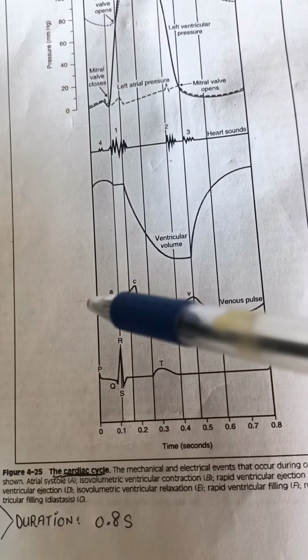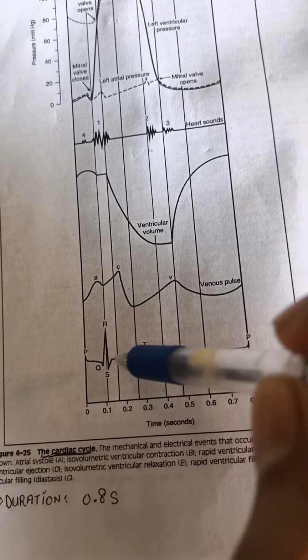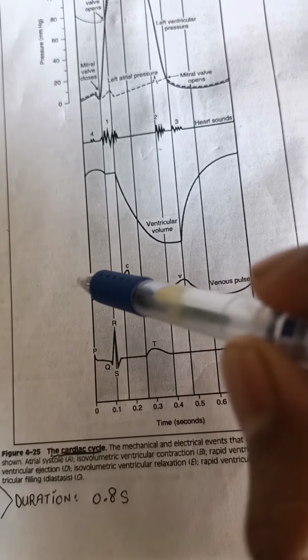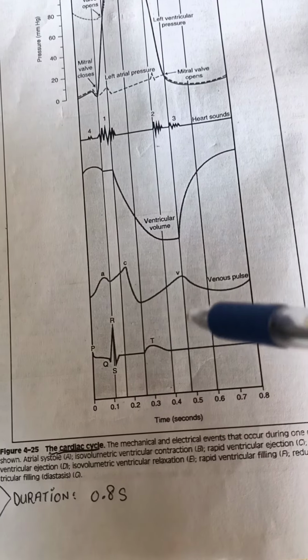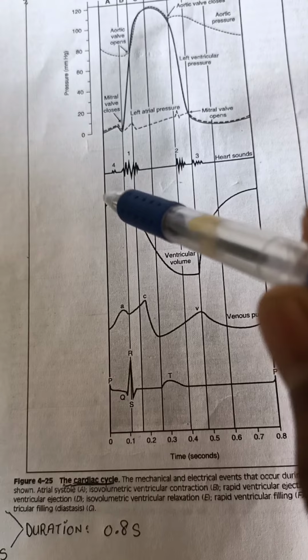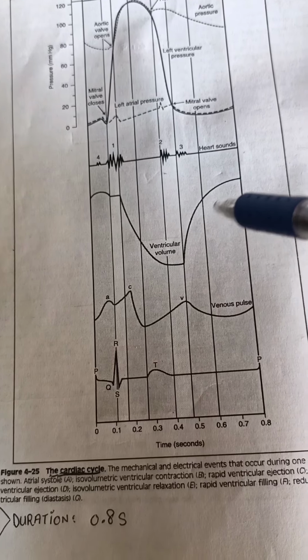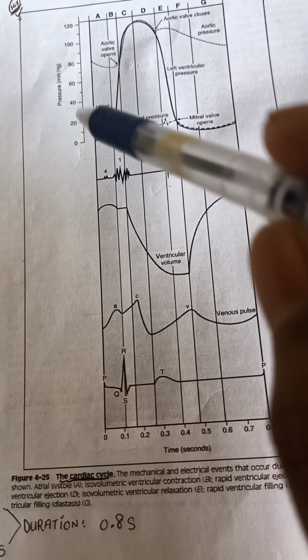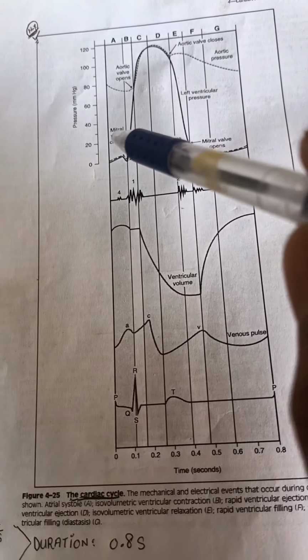In this picture, the lower bottom changes are the ECG changes during the cardiac cycle. These are the venous pulse or jugular venous pulse changes during the cardiac cycle, and these are the ventricular volume changes during the cardiac cycle. These are the heart sounds, and these are the pressure changes which take place during the cardiac cycle.